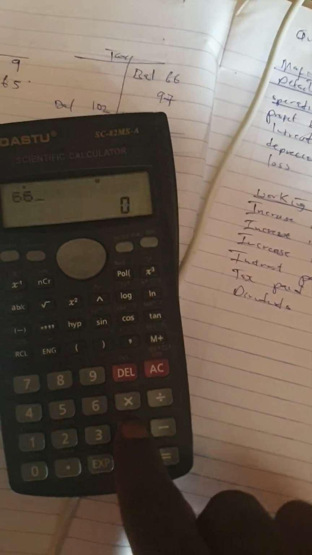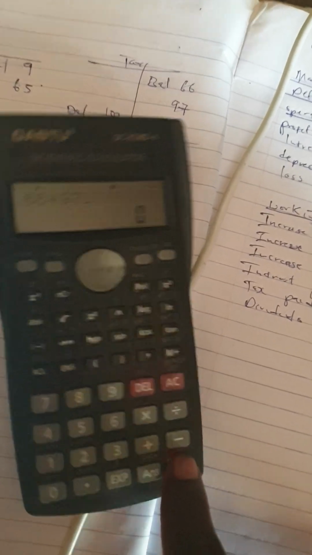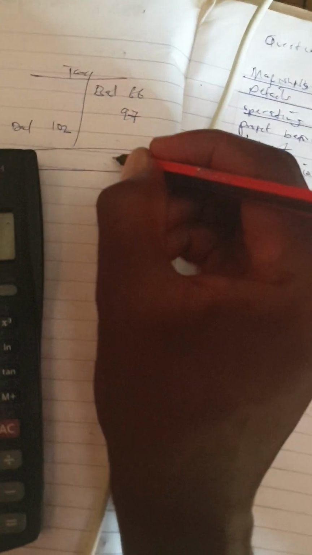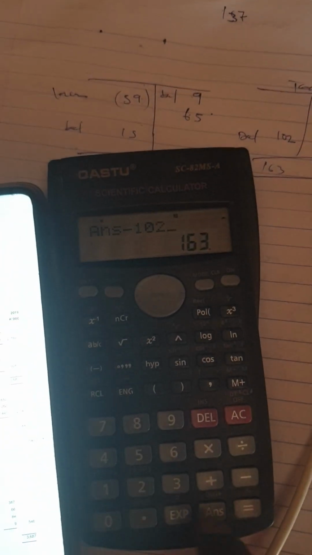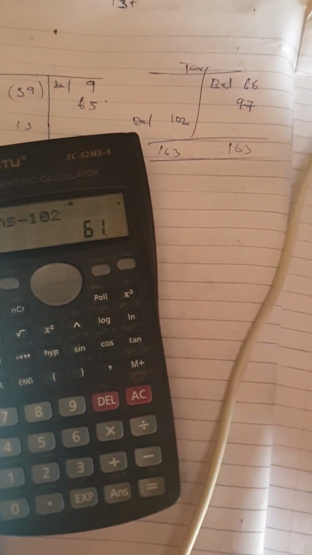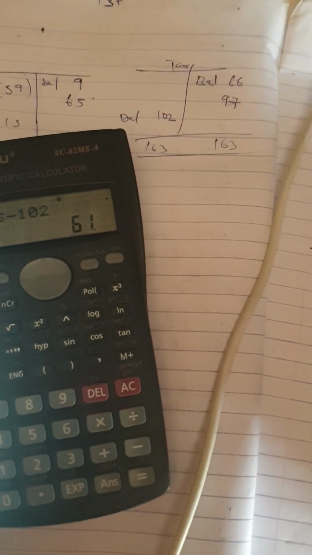If you add the 66 plus 97, we have 163, which means the total here is 163. But how are they arriving at 102? We're going to subtract the 102, which means there's a 61 tax that they paid. The 61,000 is what we're going to bring here as our income statement figure, which is what we're going to transfer. All these are subtracted, money was going outside.